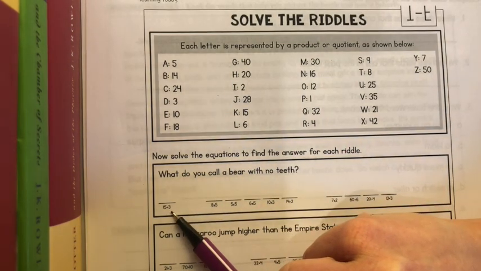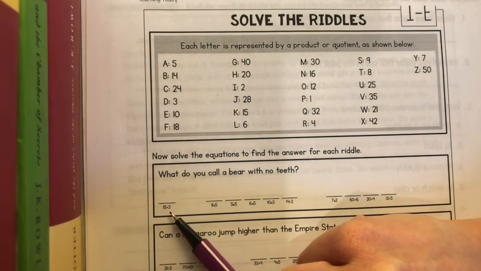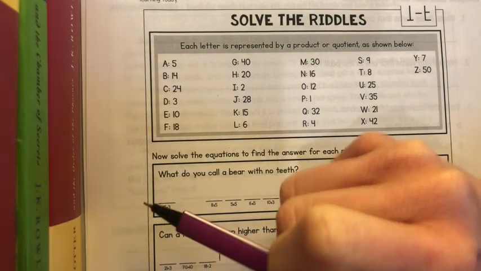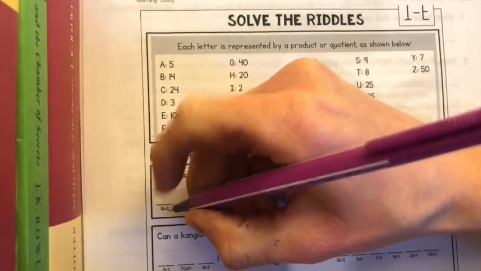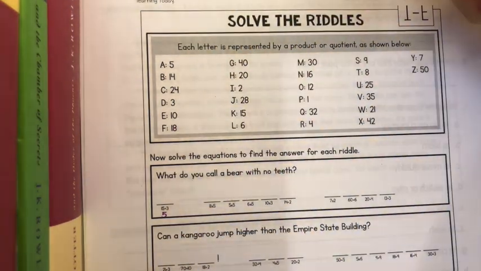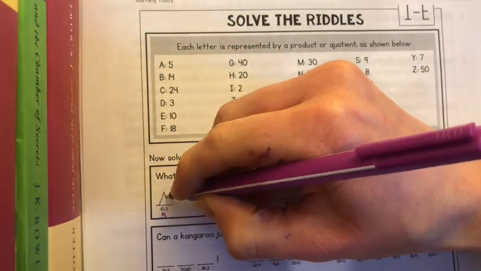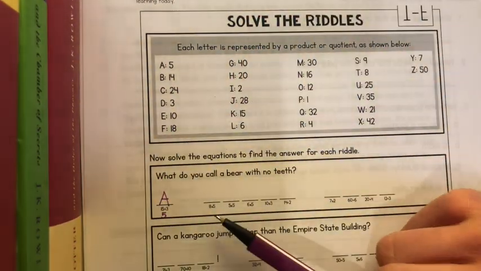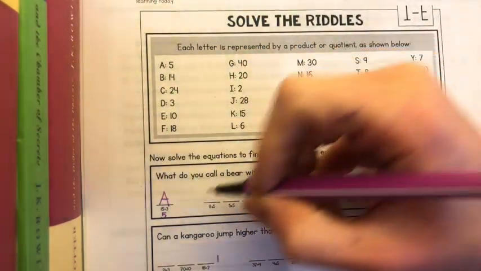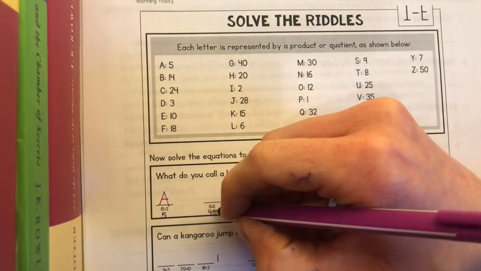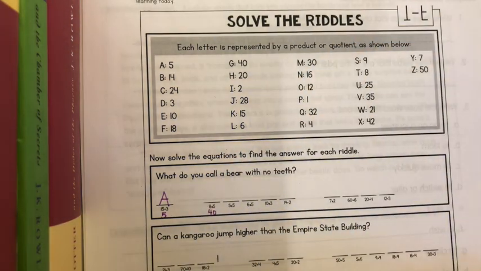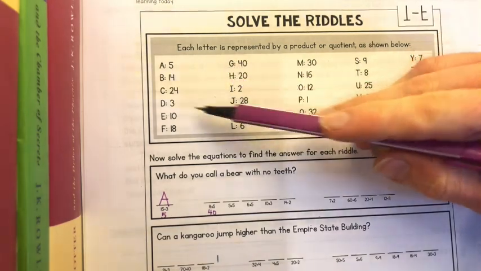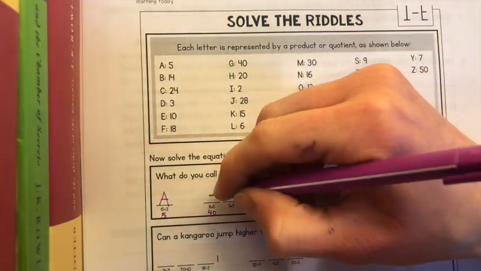So 15 divided by 3, okay, 3 times 5 is 15, so my answer is 5. You can even just put your 5 here, and then you look, okay, 5 is A, and we're trying to solve what do you call a bear with no teeth. So 5 is A. 8 times 5 is 40, so I go and I find 40. Oh, 40 is G.